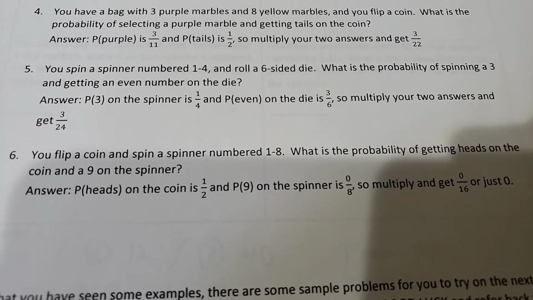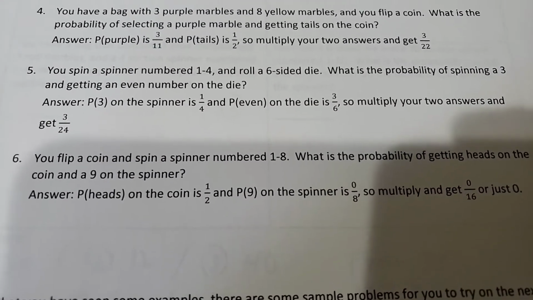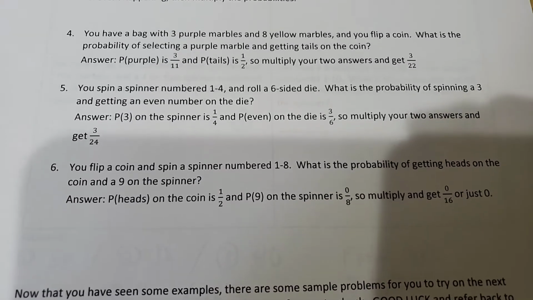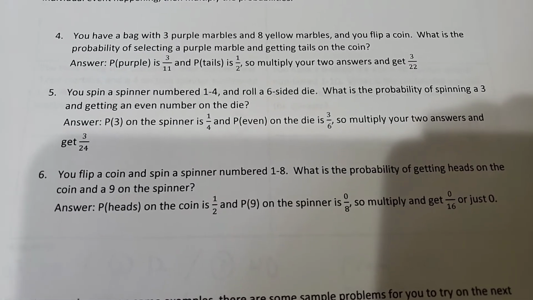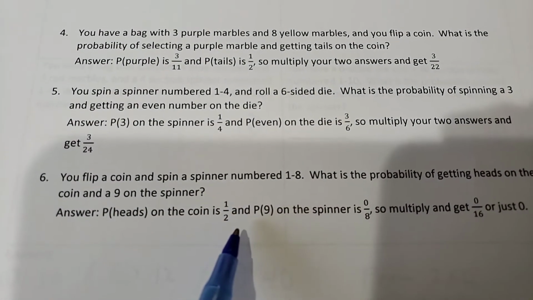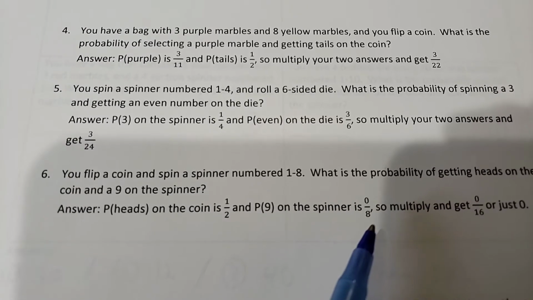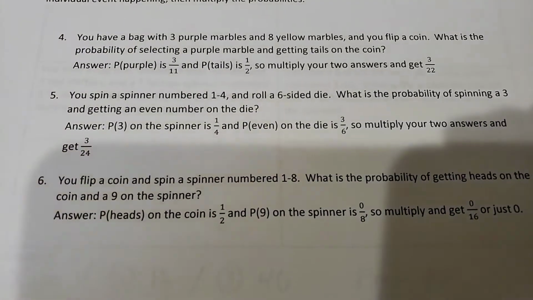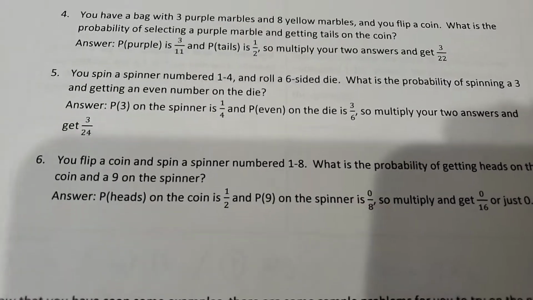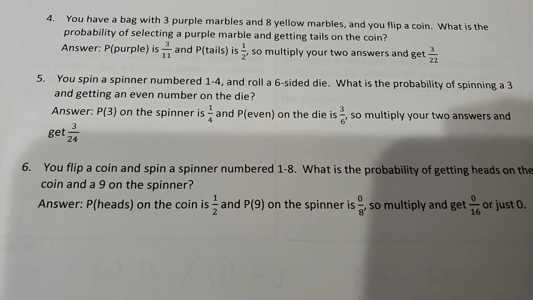All right, and number 6, you flip a coin and spin a spinner number 1 through 8. What's the probability of getting heads on the coin and 9 on the spinner? Well, probability of getting heads on the coin is 1 out of 2. Probability of getting 9 on the spinner is 0 out of 8. So you multiply and you get 0 out of 16, or just 0. It can't happen because there's no 9 on the spinner, because it's only numbered 1 through 8.